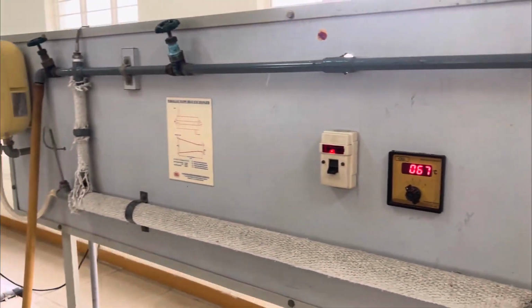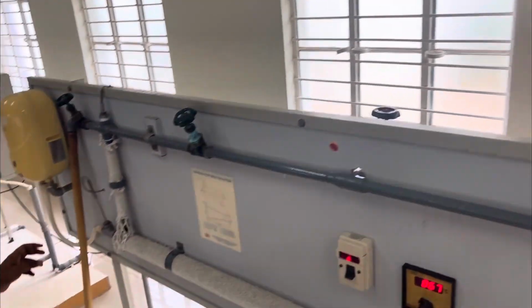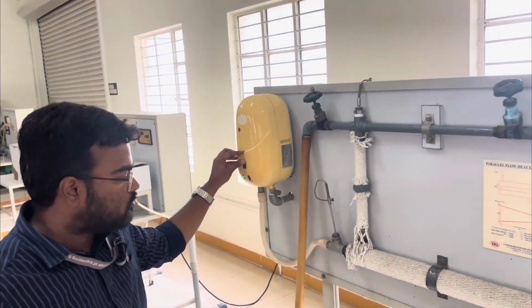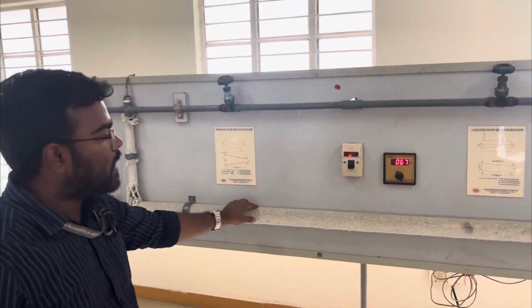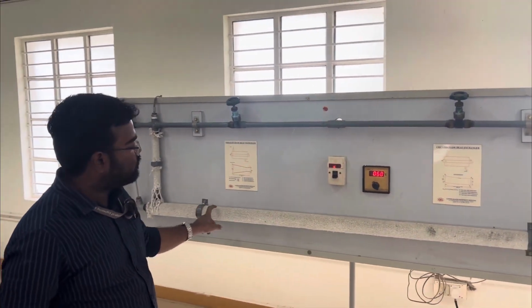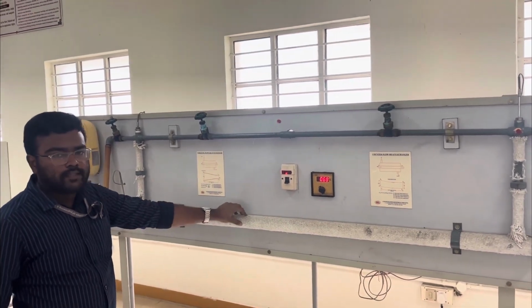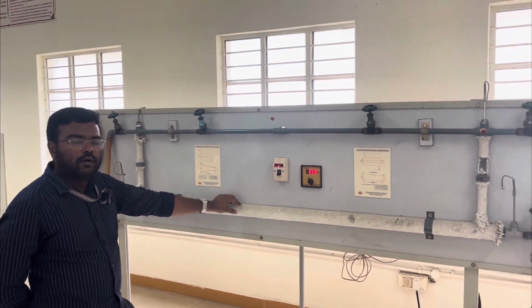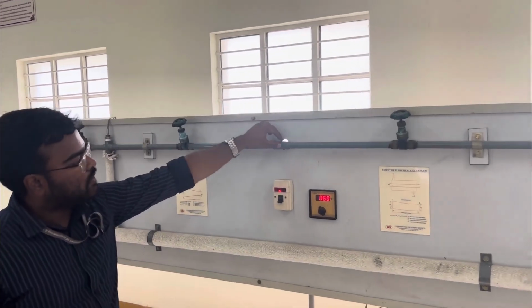Initially we will have a valve here to open the water. Through this heater we can maintain the hot fluid. So hot fluid flows in this direction. Whereas in the case of a parallel flow heat exchanger, since the hot fluid water flows in one direction, the cold fluid also has to travel in the same direction, parallel. So the water has to enter in this direction.